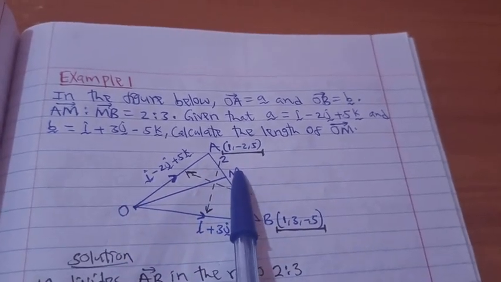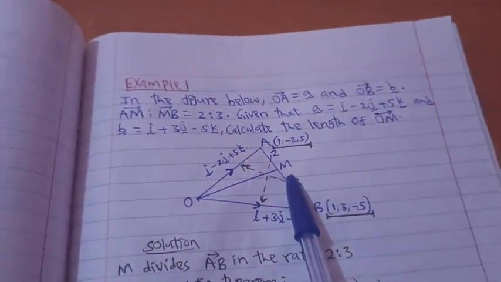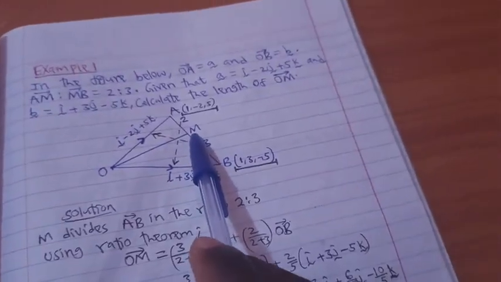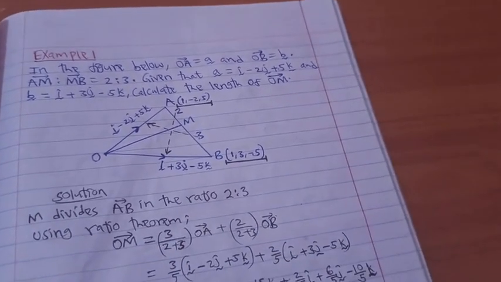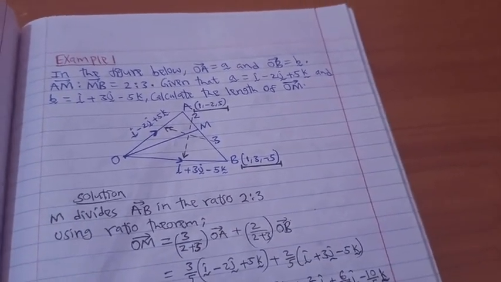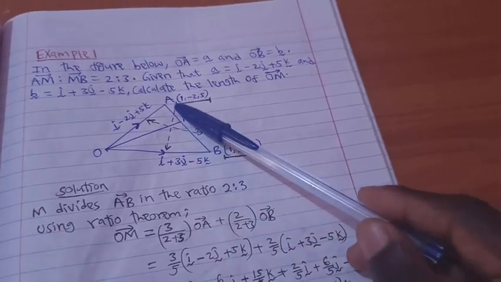OM is the length from O to M. Before we get the length, we have to get its position, that's the position of M. As I have demonstrated, in the ratio theorem, the ratios interchange. Therefore, the ratios are 2 to 3.